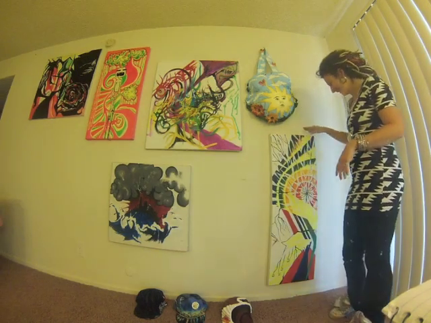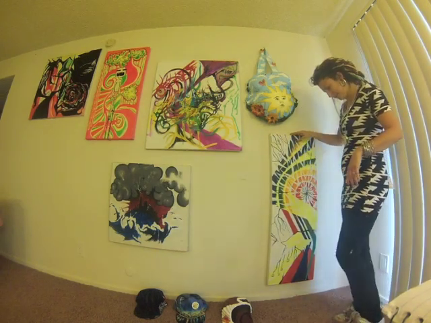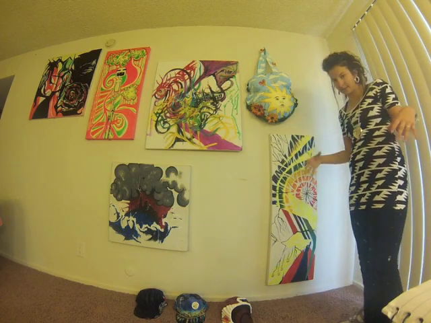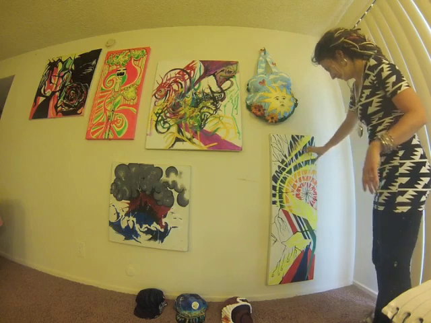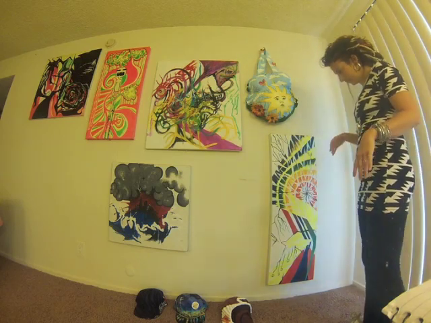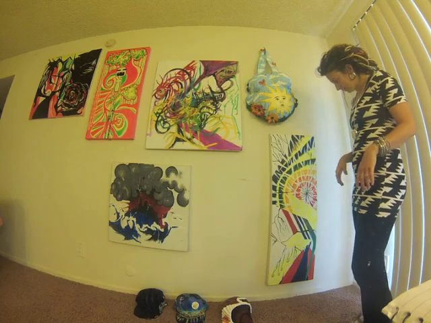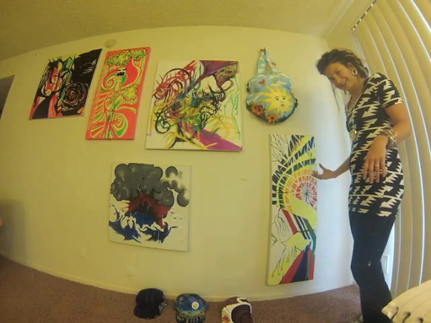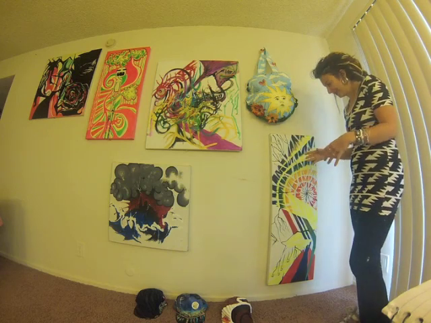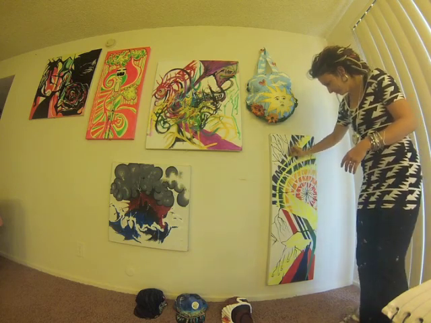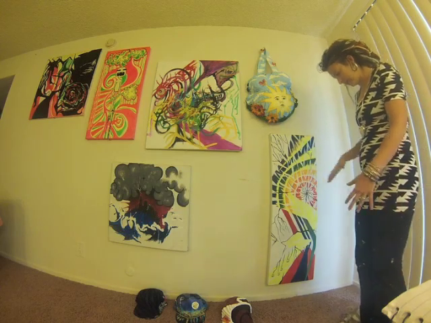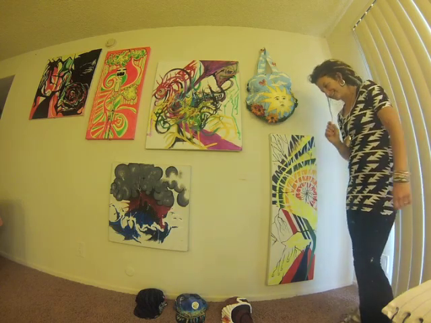Another thing I wanted to say about this painting is, since yellow is the lightest color, I use the most of it. I used more of the lightest color and less of the heavier colors, and that creates a balance, I think.